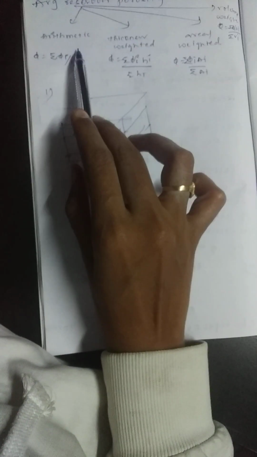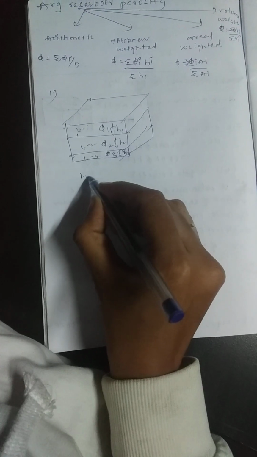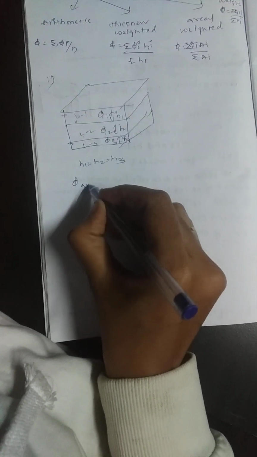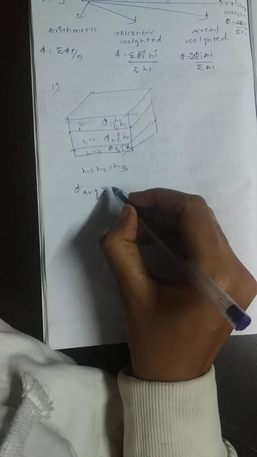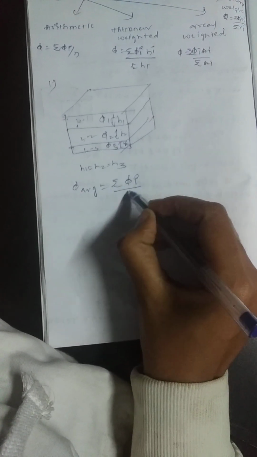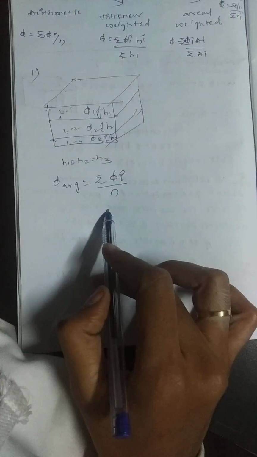In arithmetic averaging, they consider H1 equals H2 equals H3, so the arithmetic average porosity will simply be the sum of phi i by n. This never happens in real life, but in case they ask, just remember the formula.